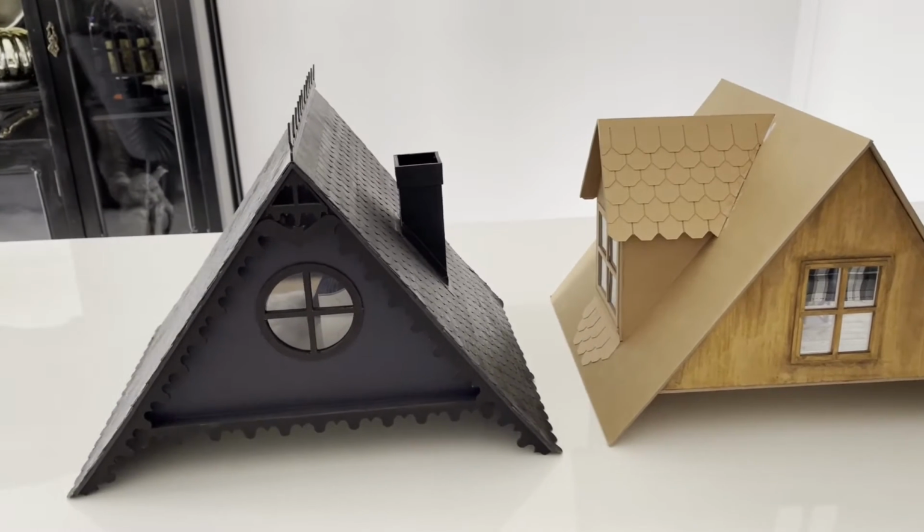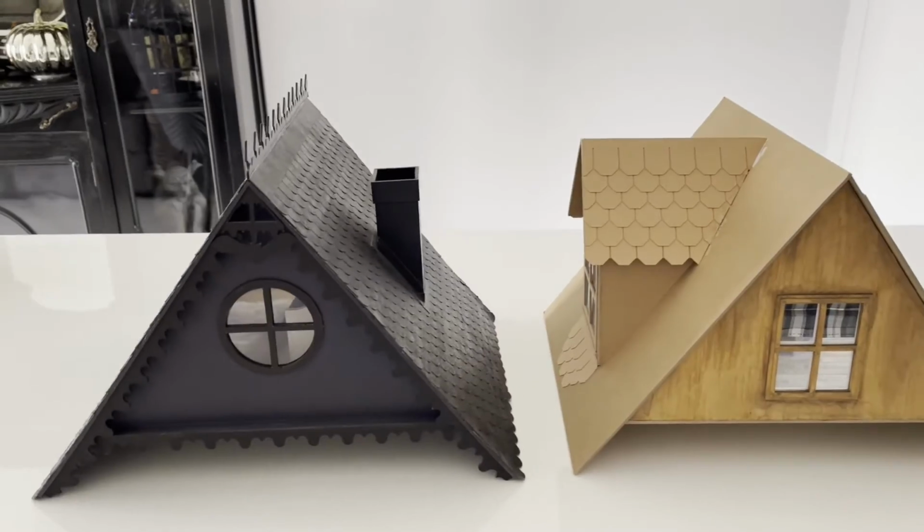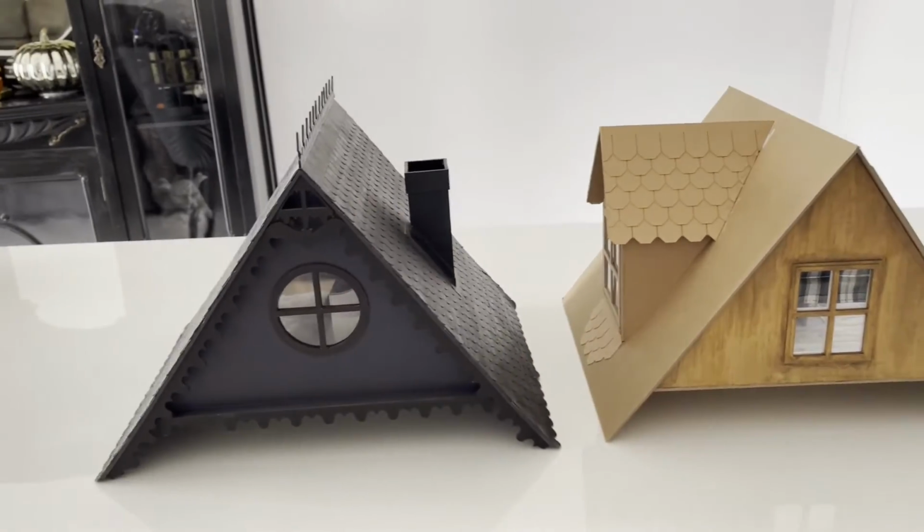You can make a cabin. It doesn't have to be a witch's cottage. It could be a fairy tale cottage. Just depends on the colour scheme that you use. So you can see that it's the exact same roof really.